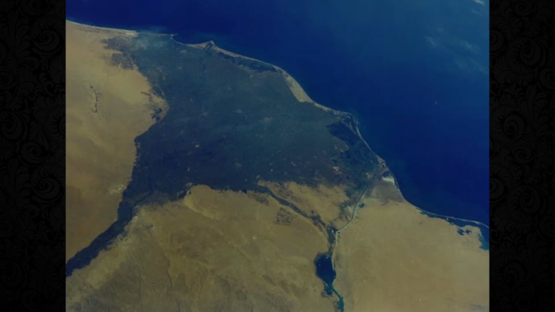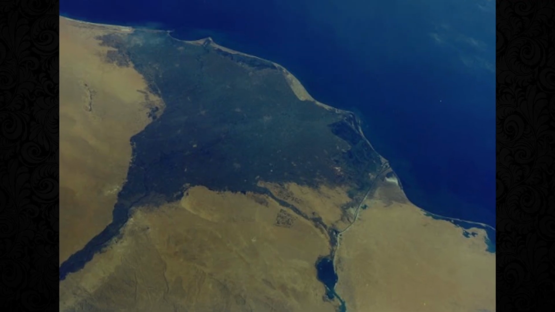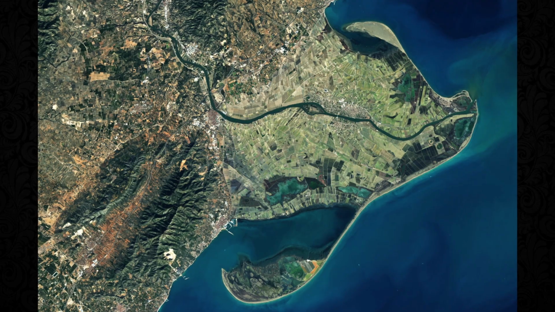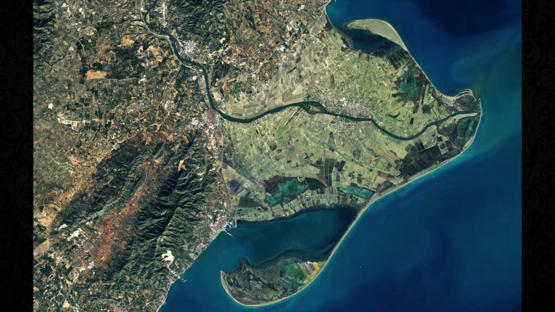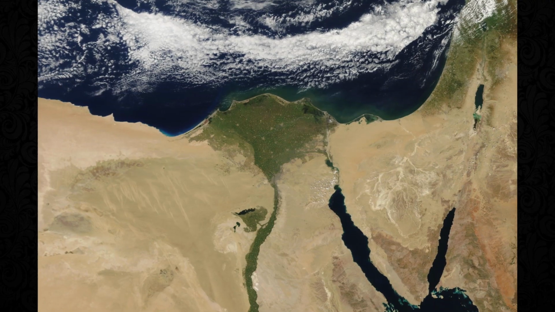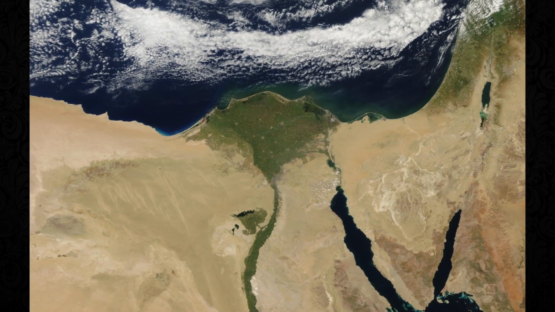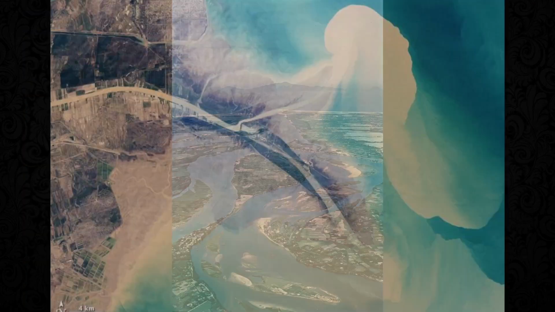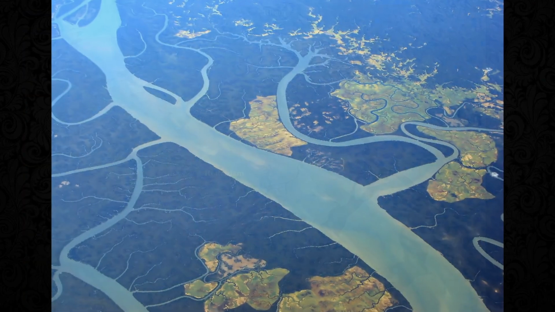The delta in which the outermost margin exhibits an arc-like form and is convex towards the sea is known as an arcuate delta. Such deltas are formed when the river water is as dense as the sea water. The typical examples are the deltas of Nile, Ganges, Indus, Hwang Ho, Mekong, Irrawaddy, Rhine, etc.